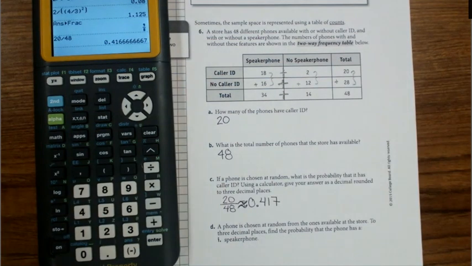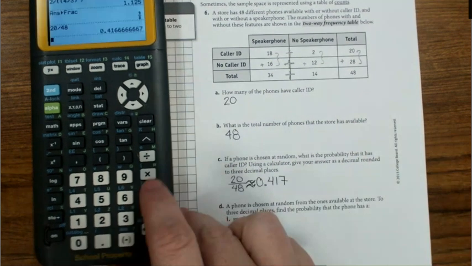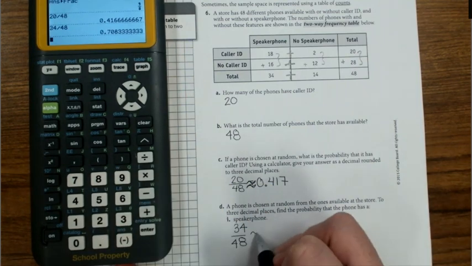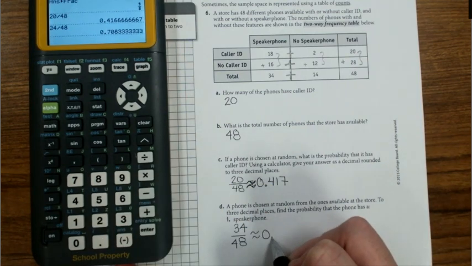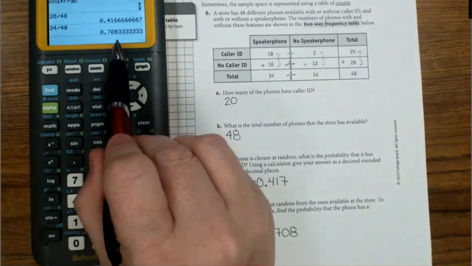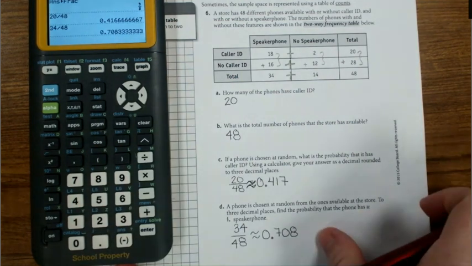So, speakerphone, there are 34, right? 34 out of 48. Now, again, I'm going to do the 3 decimal places. So I've got approximately 0.708 because I look at that fourth number. If that fourth number is not 5 or bigger, this number stays where it is.